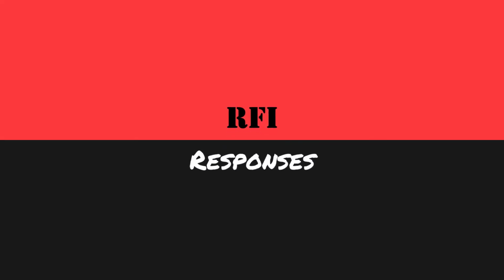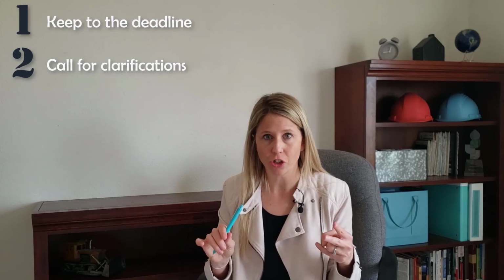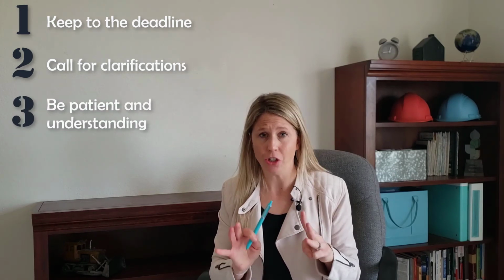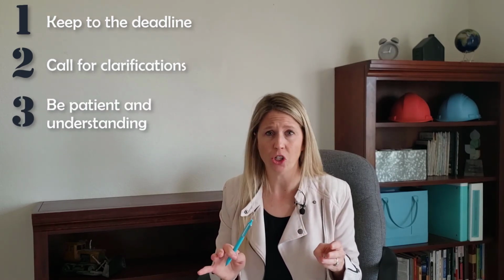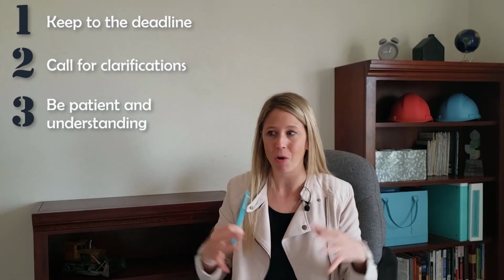When answering RFIs, one, please be cognizant of the requested return date or due date. Two, call your teammate to clarify any misunderstandings about the question or if you need a better map. And three, please be patient, as not all RFIs or questions will be perfect. You're going to have to figure out the flow of your team and what is best for the team. But be patient and realize that it's going to take time to get into that flow based on your project team.